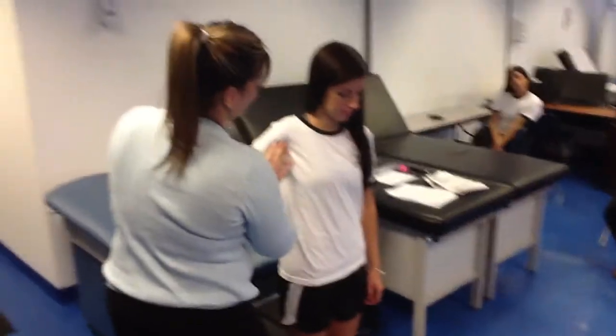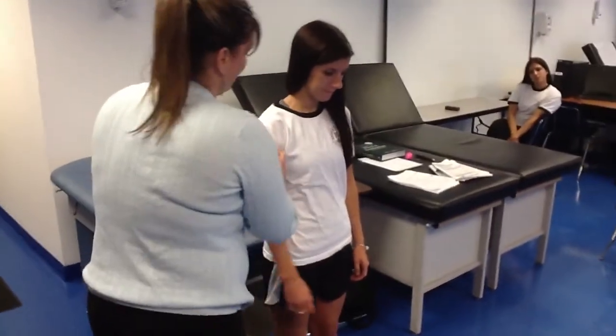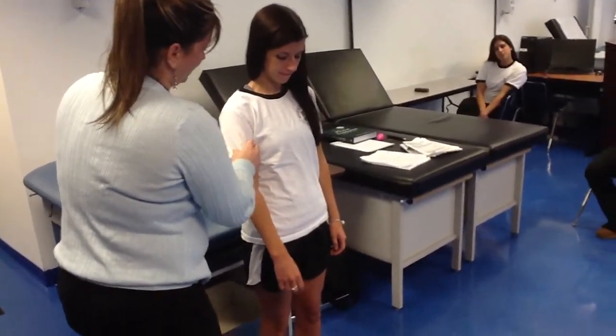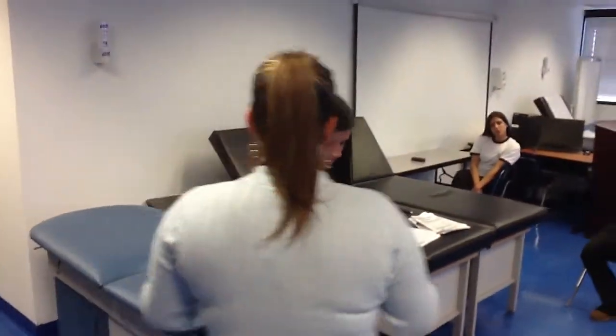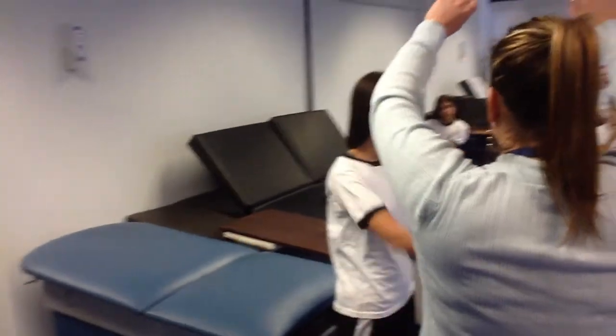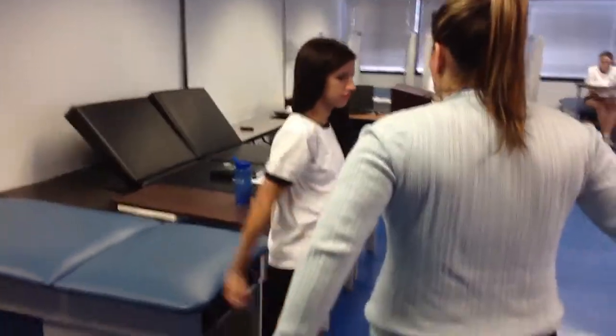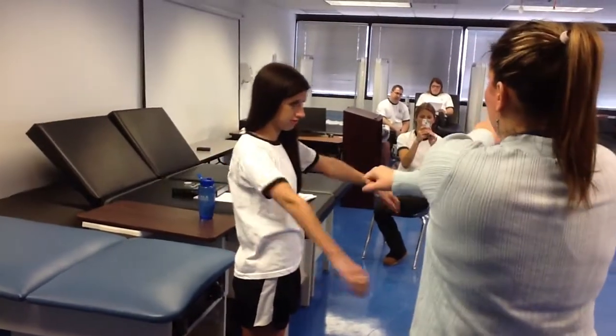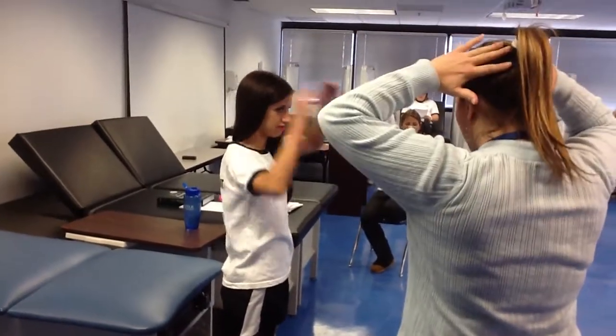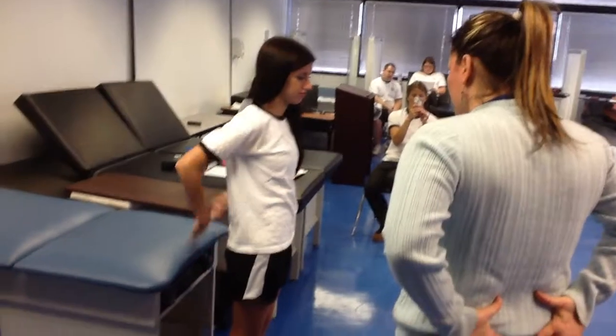I'm going to bring the patient's hand back and feel the head of the biceps tendon, and then the biceps groove in the humerus. I would do this bilaterally. Then I'm checking the range of motion. I'm going to ask the patient to bring their arms up, flexion, extension, abduction, adduction, external rotation, and internal rotation.